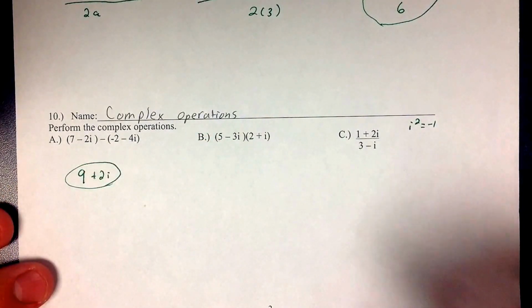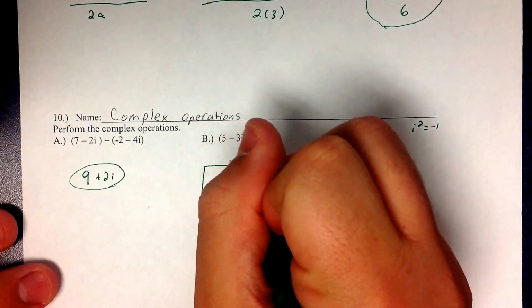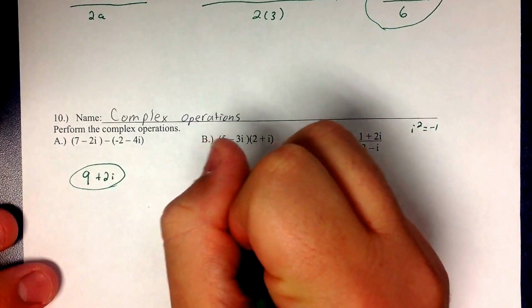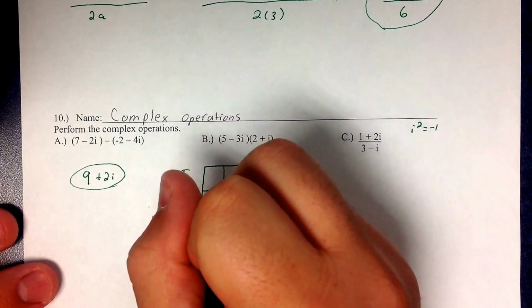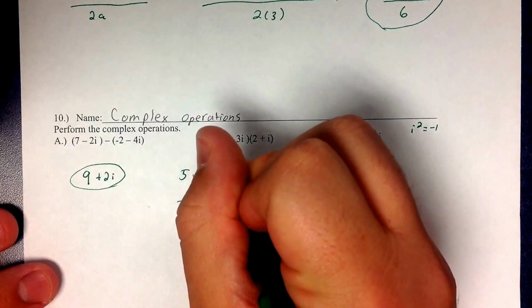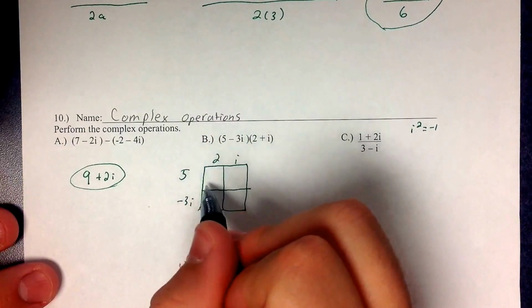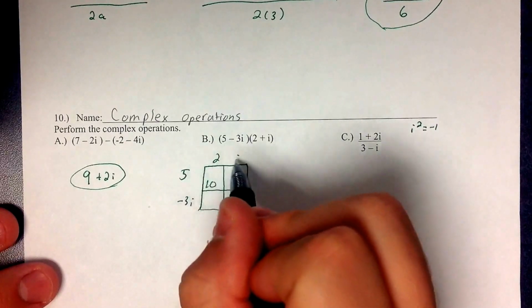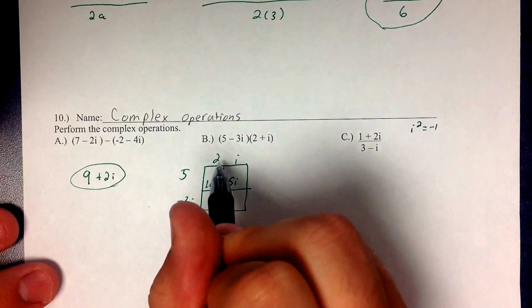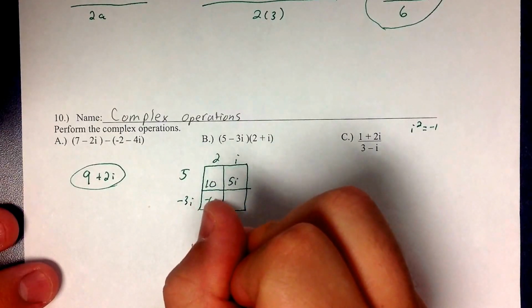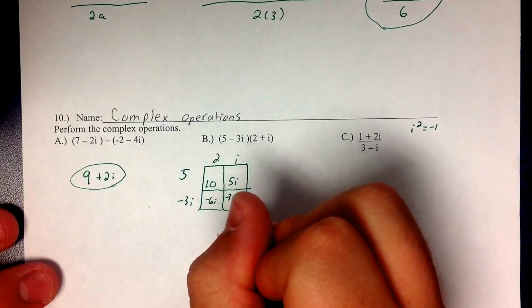Part B, we're multiplying complex numbers together. So again, we can use the box or FOIL or whatever you want to use. So I got 5, negative 3i, 2, and i. So 5 times 2 is 10, 5 times i is 5i, negative 3i times 2 is negative 6i, and negative 3i times i is negative 3i squared.